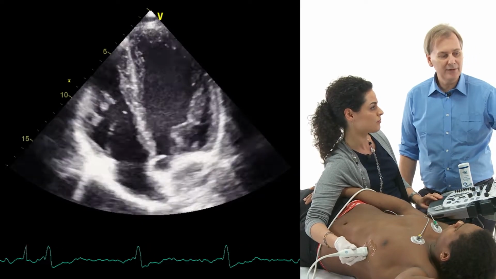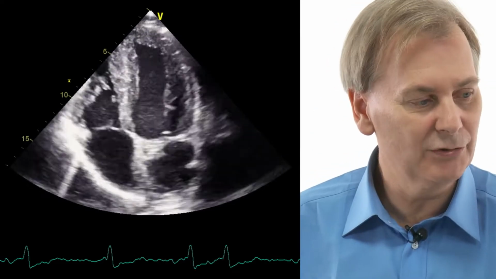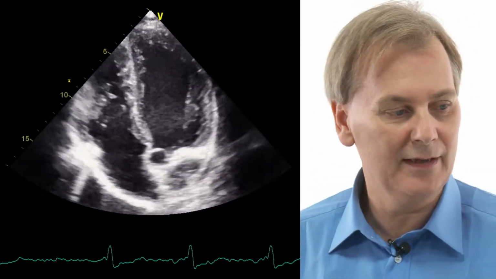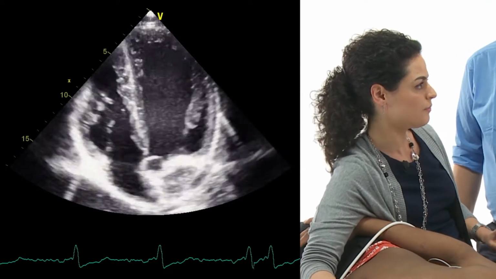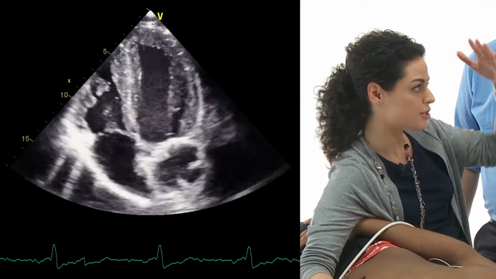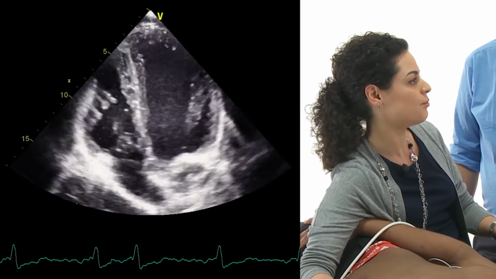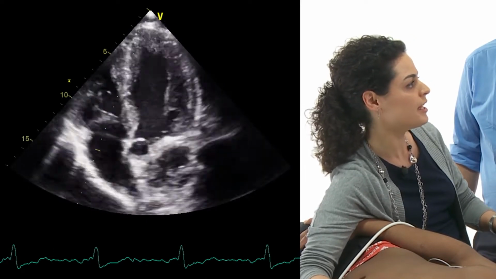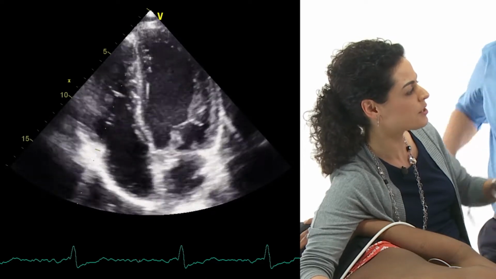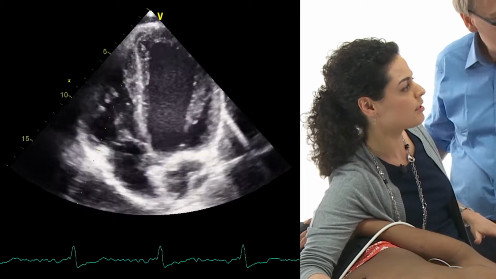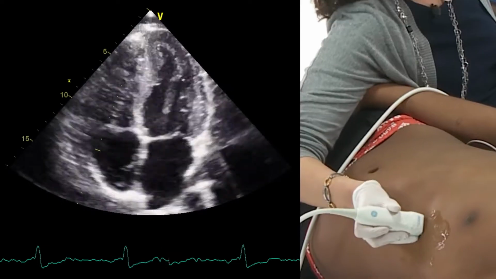Yes, but there's a way where we can really measure this longitudinal function in a relatively simple way. Yes, we use the same excursion of the annulus, but we use the M mode. So we place our cursor, we make sure the ventricle really moves and the annulus moves towards the cursor.